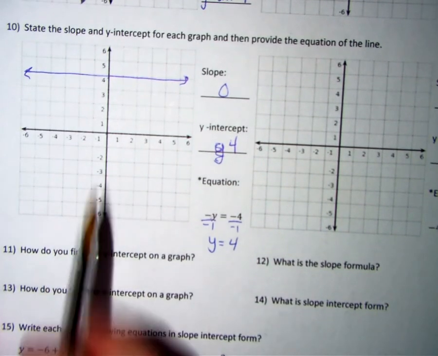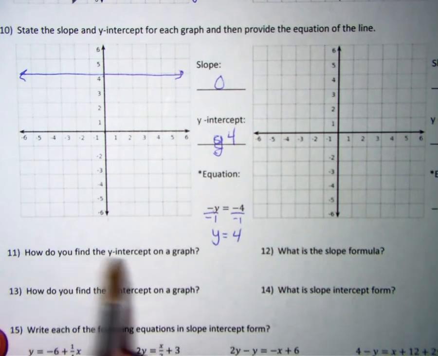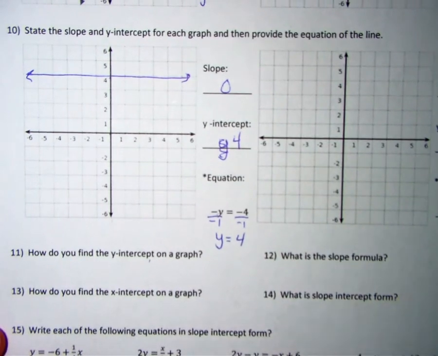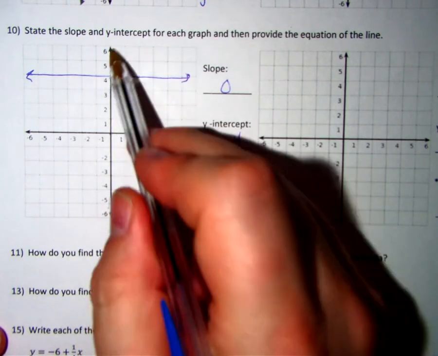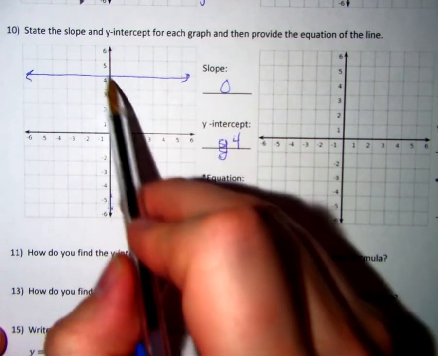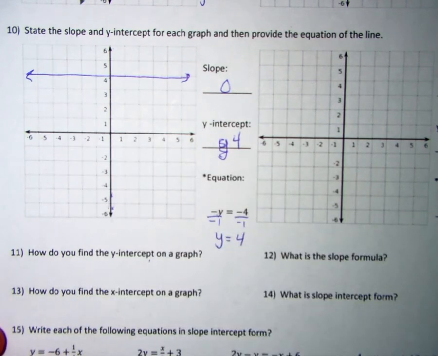Now, we're going to reference this grid above so that we can talk about a couple of these problems. How do you find the y-intercept on the graph? Well, the y-intercept on the graph is the point where the line crosses the y-axis. So we just need to look and say, oh, this line crosses the y-axis right there at 4. What is slope formula?